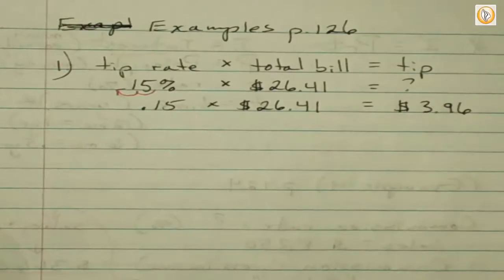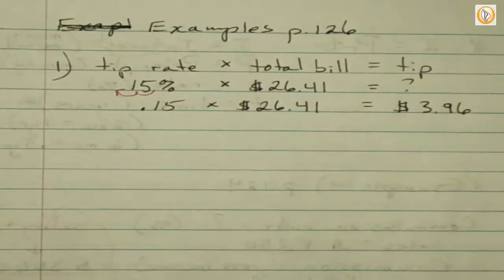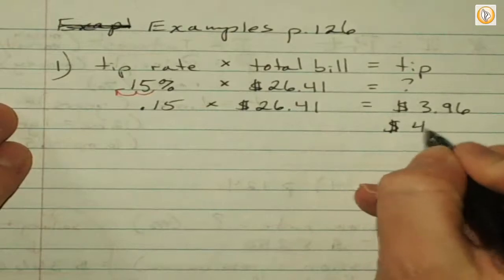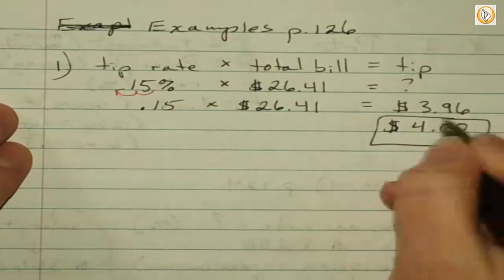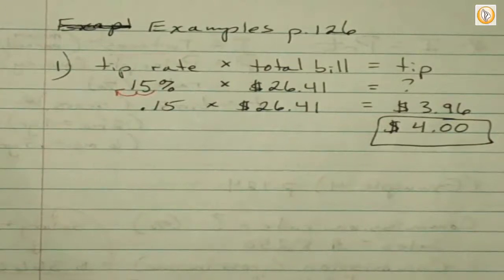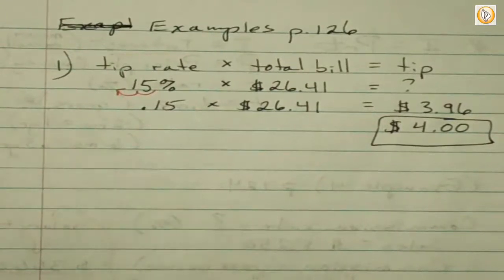$3.96, right? But are you going to literally count out change or try to do the math on the credit card slip with $3.96? That's insane. You round up to $4. It's easier with math when you're trying to figure out your bill. It's easier when you have, I'm not going to count out change.